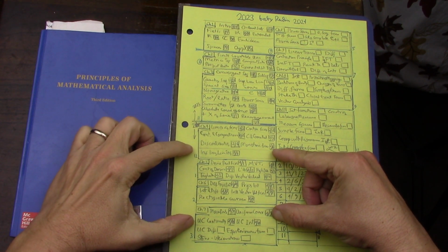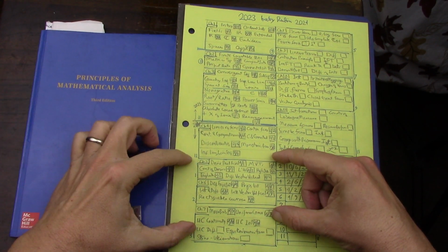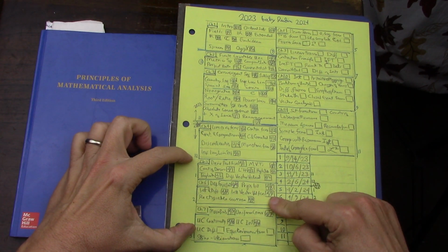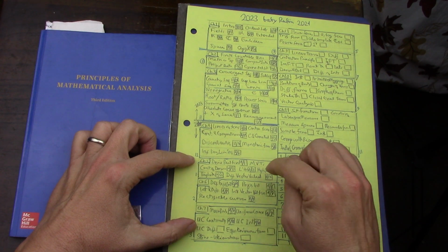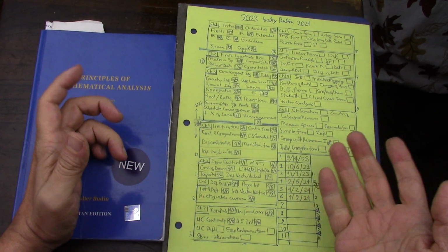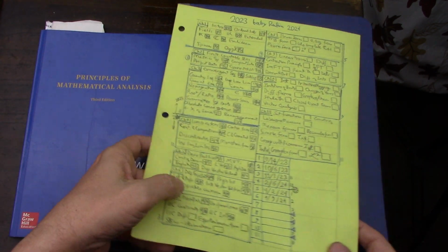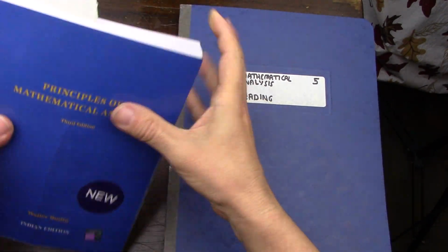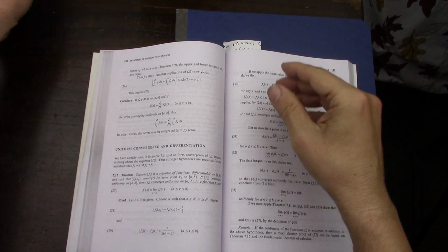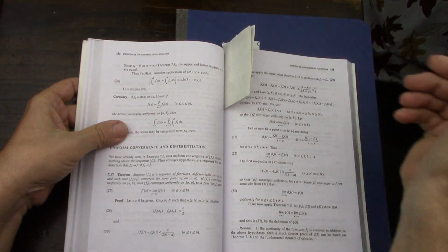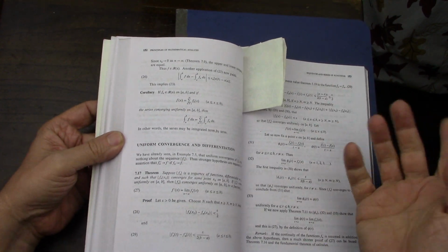Read chapters 5 and 6 of Baby Rudin, the differentiation chapter and the integration chapter. Of course, differentiation was a much quicker read. Integration, as expected, was a little longer. So I'll show the book briefly and then go into my notes. I've also started reading into the next chapter, sequences and series of functions.